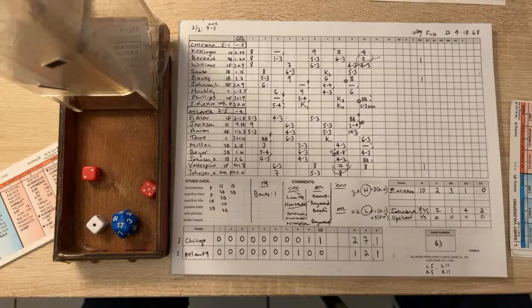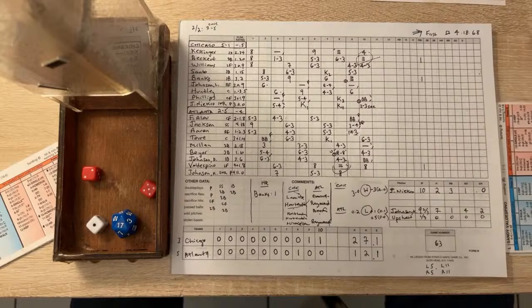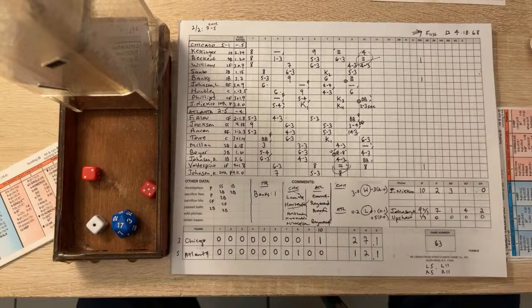What I like to do now in terms of setup is return the teams to their original condition. And this is just for the announcing purposes, I do very much like to do it with a flair.